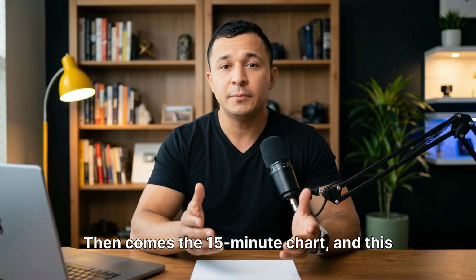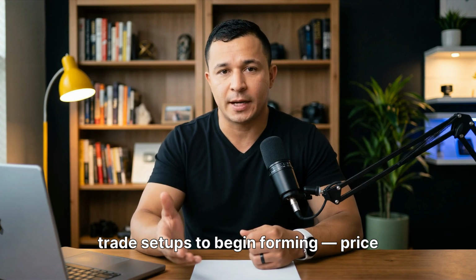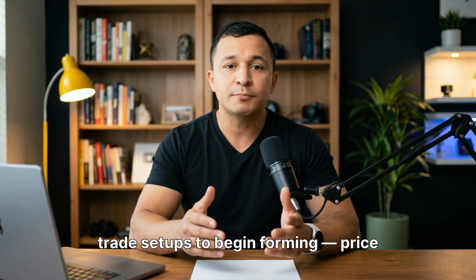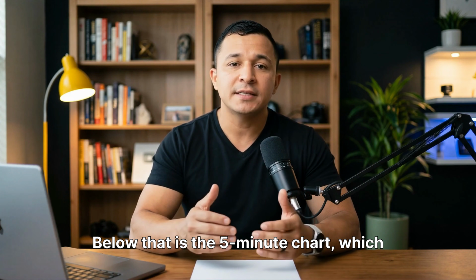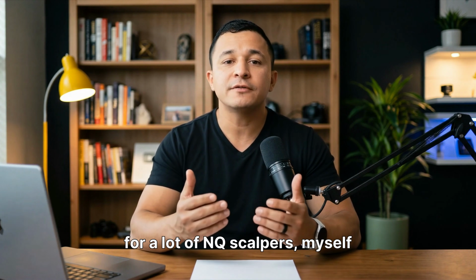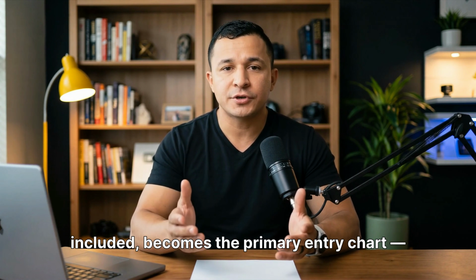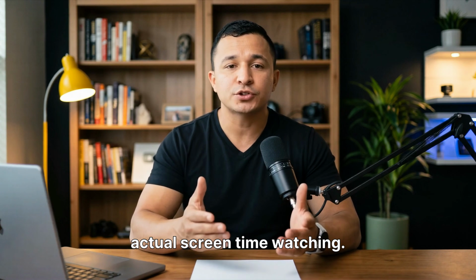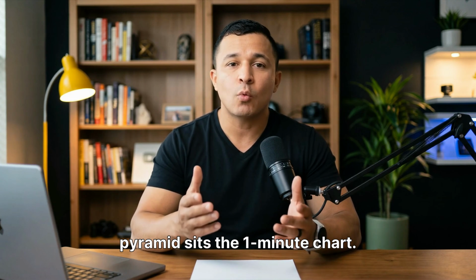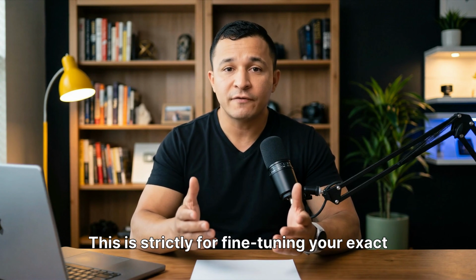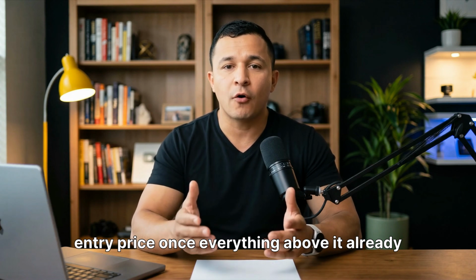Then comes the 15-minute chart, and this is where you start actively watching for trade setups to begin forming, price approaching one of your key levels, for example. Below that is the 5-minute chart, which for a lot of NQ scalpers, myself included, becomes the primary entry chart, the one you spend most of your actual screen time watching. And at the very bottom of the pyramid sits the 1-minute chart. This is strictly for fine-tuning your exact entry price once everything above it already agrees.